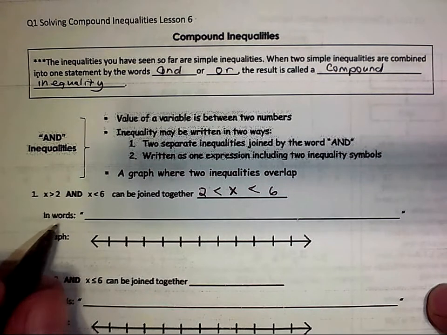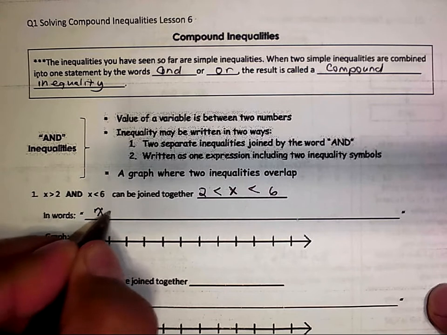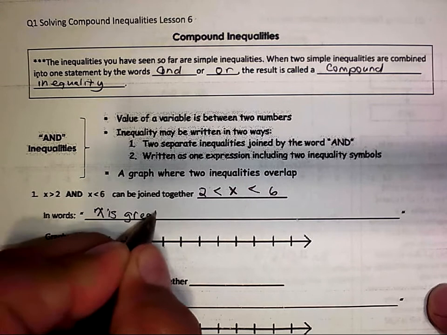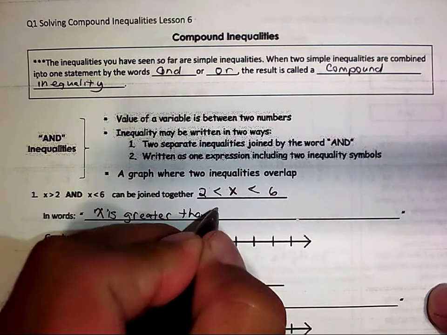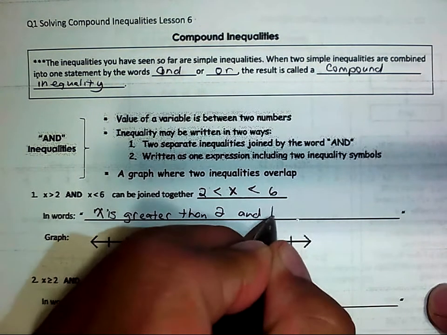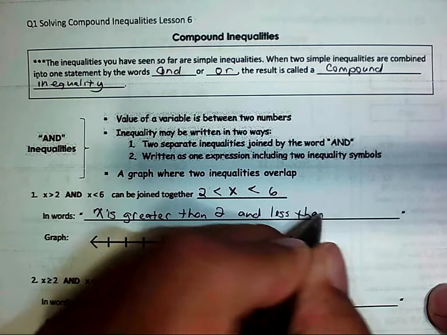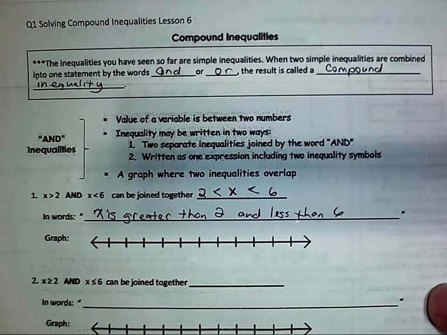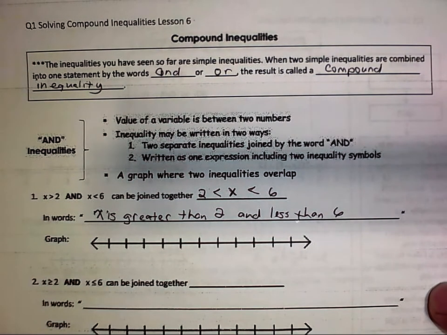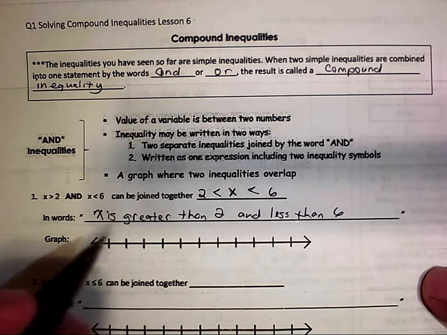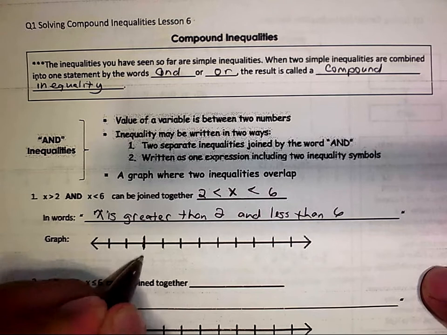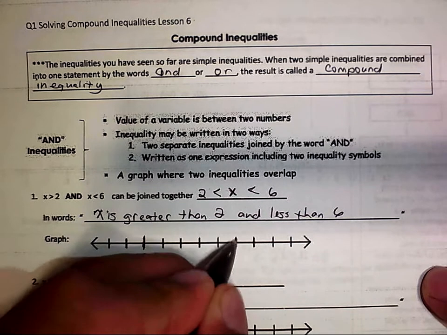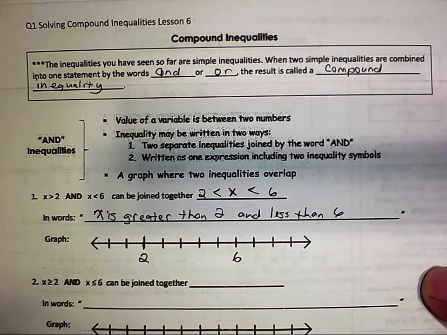In words, this is the way you write it: x is greater than 2 and less than 6. And how would you graph that? I'm just going to put this as 2 and this as 6. I'm not going to count the distance between them. It's no big deal right now. I just want to show you how it works.